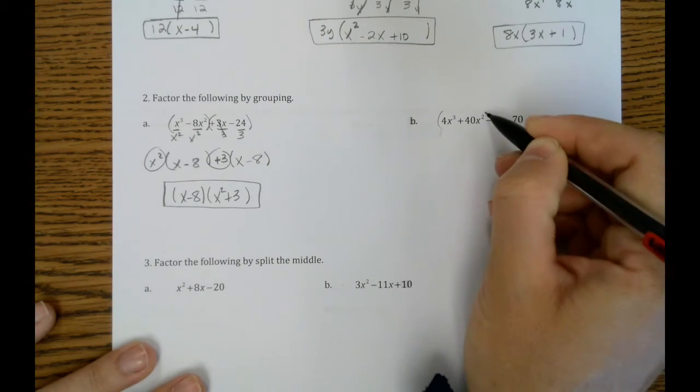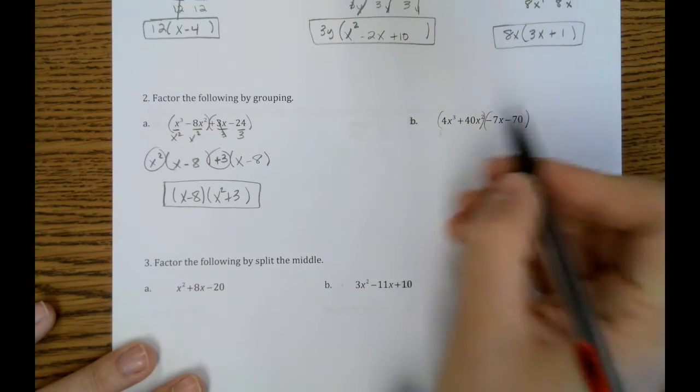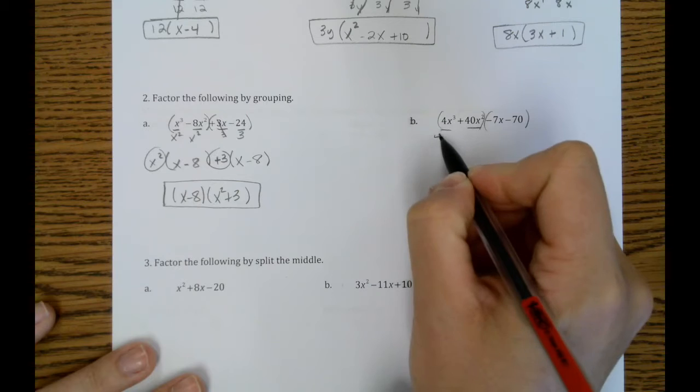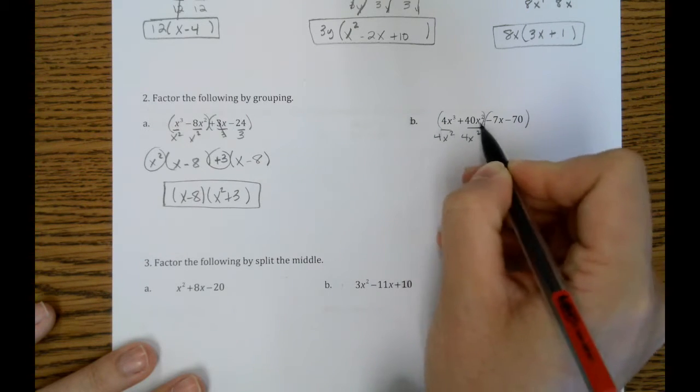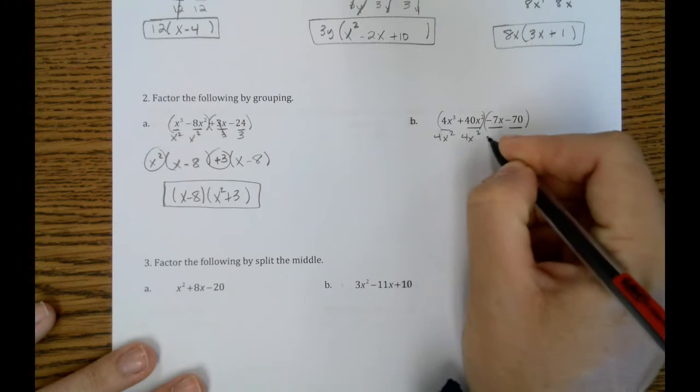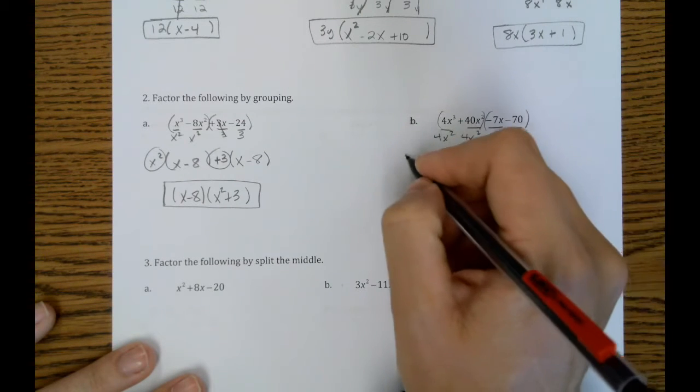2B, same thing. Groups of 2. We'll factor out 4, and here we can do an x squared because we have x to the third and x squared there. Here we can factor out a negative 7.